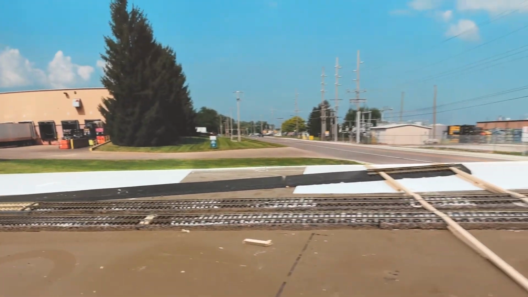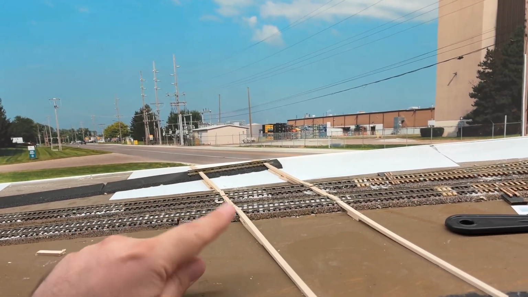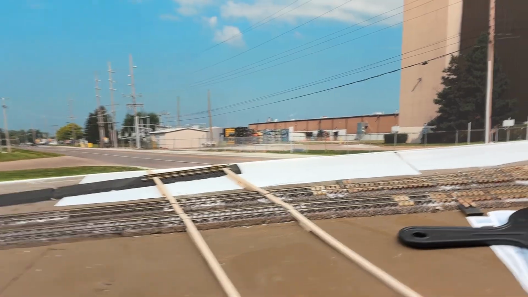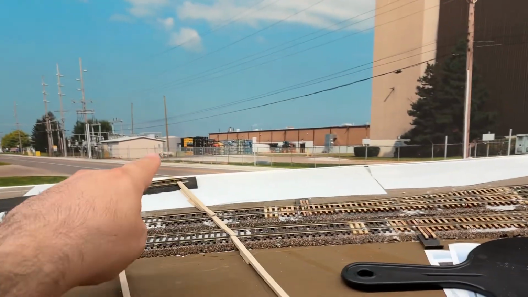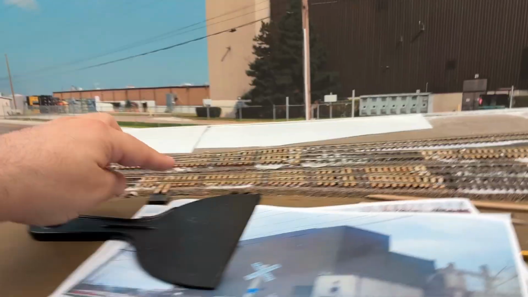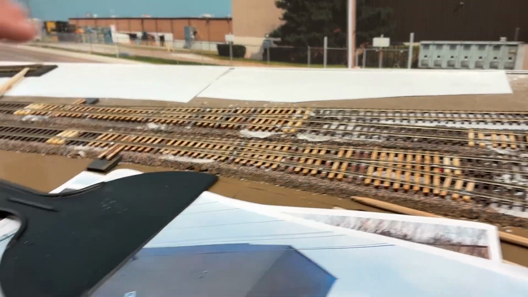Plus, it seems really hard to find videos of how to do a proper transition, but that's all right. I mean, ideally, I could have put it through here, but I don't want to put it through all this point work and stuff. So I'm not doing that.